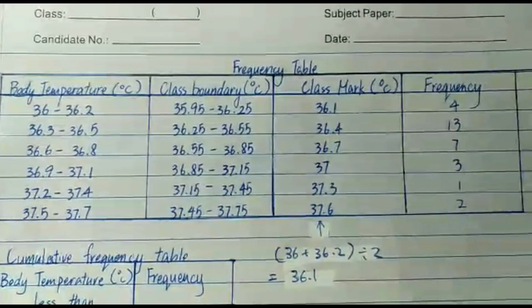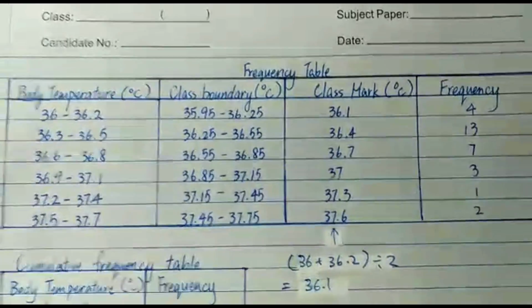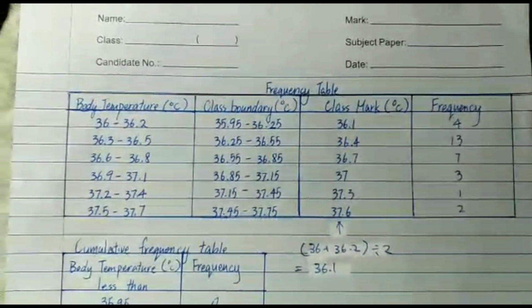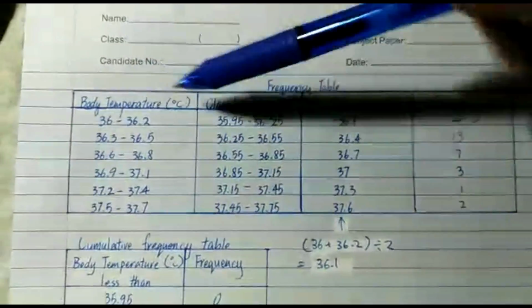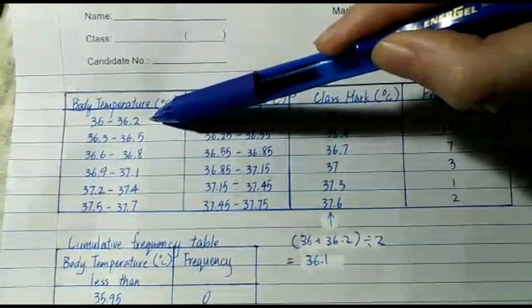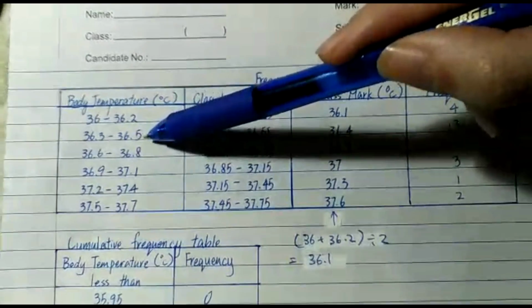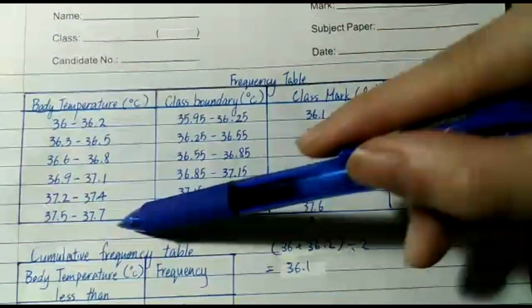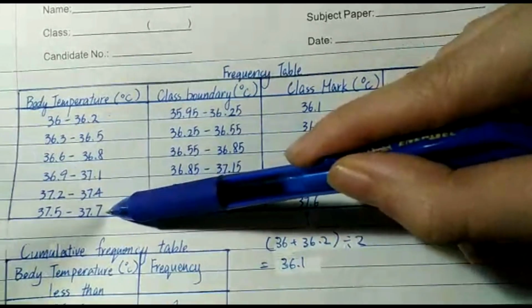And then we need to write each class, and the range of each class should be the same. So the first class is 36 to 36.2, which has a range of 0.2, and the others should all be the same. The next one is 36.3 to 36.5, and so on and so forth, and in the end the last one would be 37.5 to 37.7. And then there is class boundary.